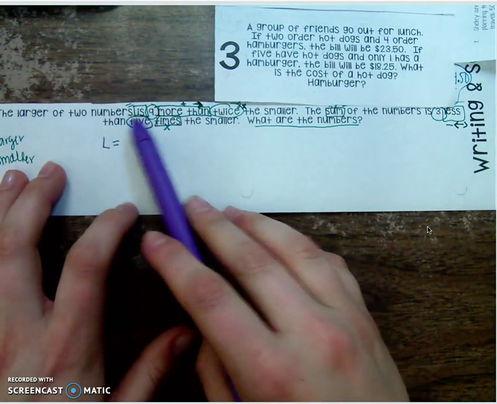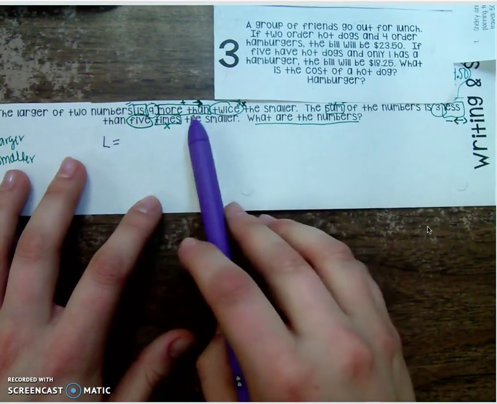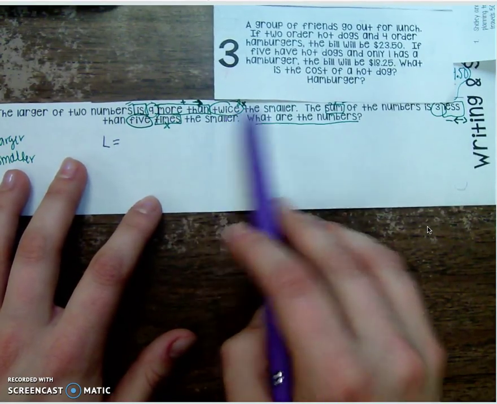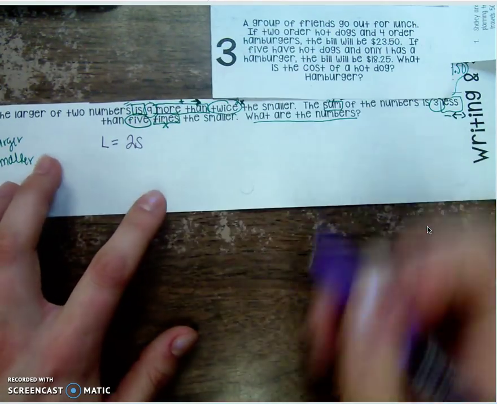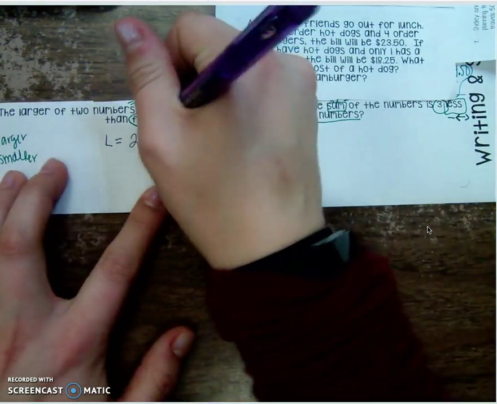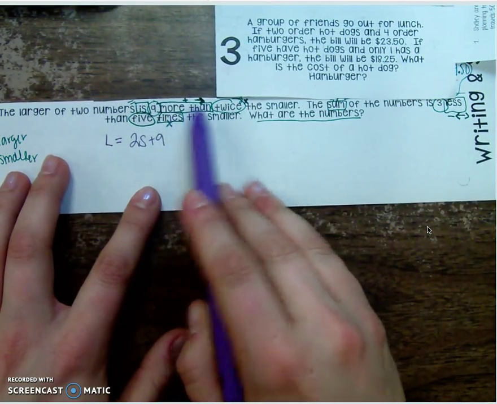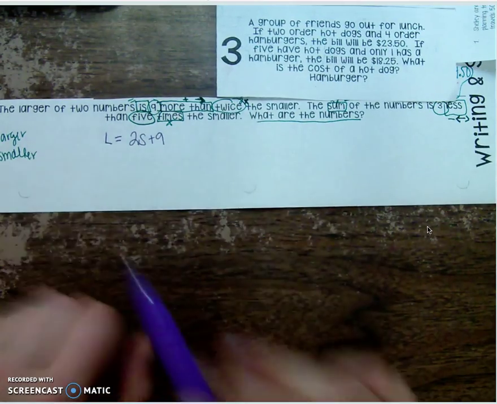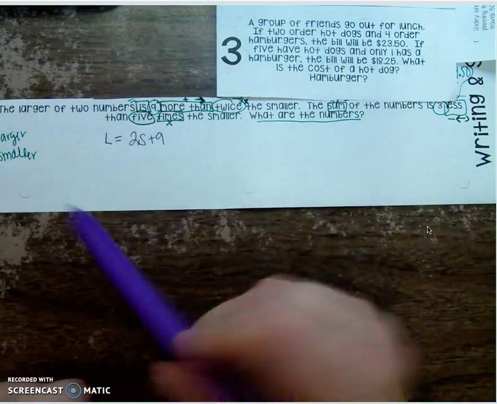9 more than twice the smaller number, but I have to switch it. So twice the smaller number, I don't know what it is, but it's 2 times S, whatever the smaller number is, plus 9. I wrote the 9 behind it because it said more than. The 9 has to go behind it. And that's the whole first equation.